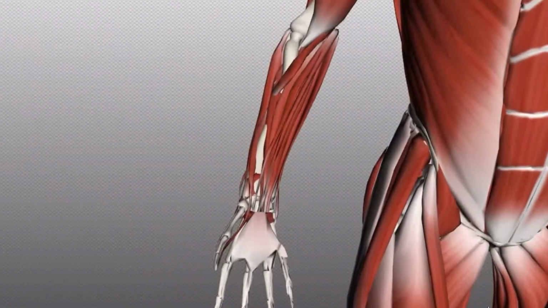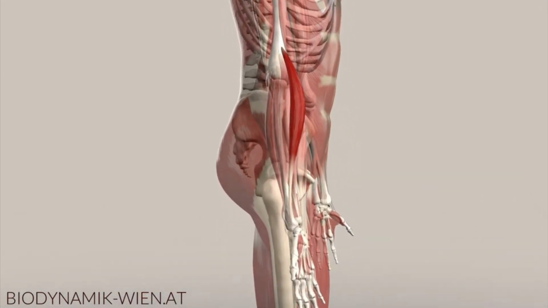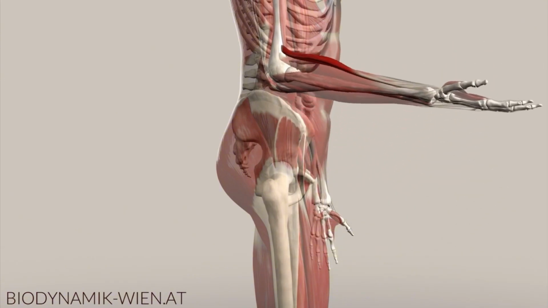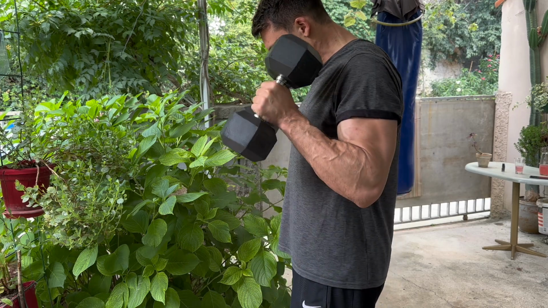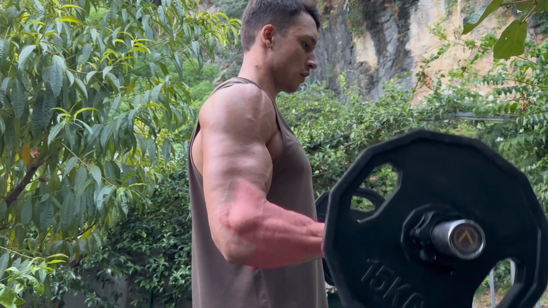Moving on to the forearms. There's a bunch of muscles there, so we're gonna simplify it as much as possible. We've already mentioned brachioradialis. This muscle takes a huge portion of your forearm. So just by performing any movement that involves elbow flexion while your hand is in the neutral position, that's gonna add a lot of size to the anterior part of your forearm.